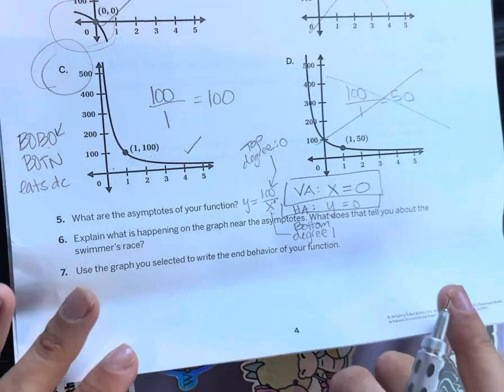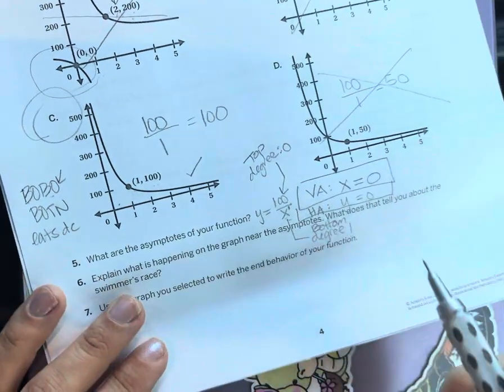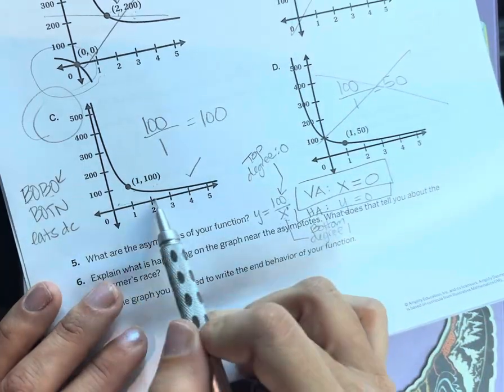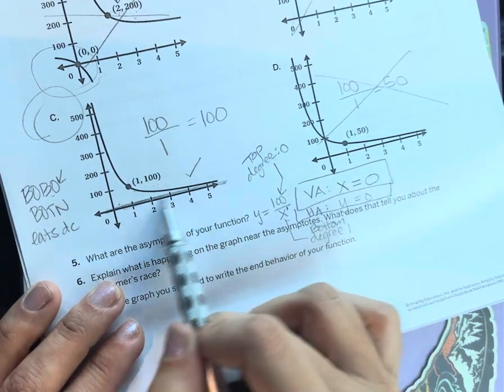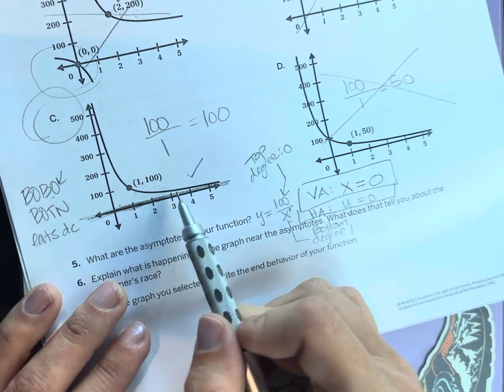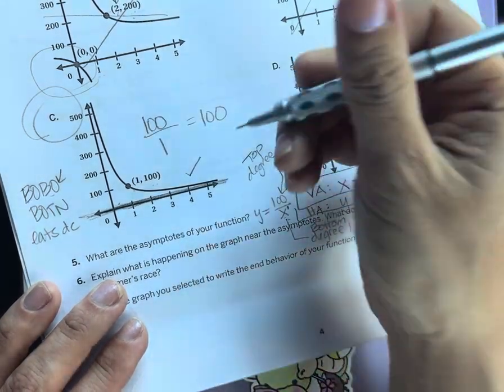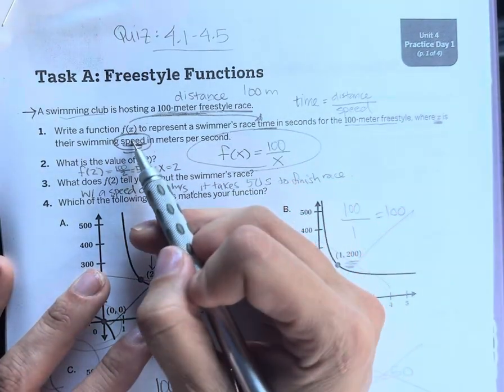Explain what's happening on the graph near the asymptotes. What does it tell you? So near the y equals 0 asymptote is right here. Y equals 0, the horizontal asymptote is right here. And look, the fact that it's going to 0, that means this, remember x was the speed.